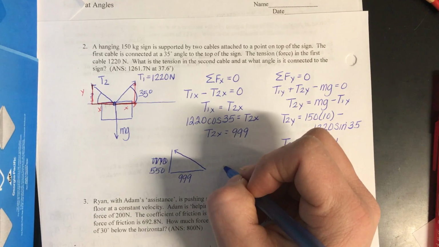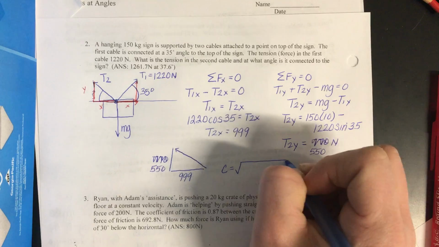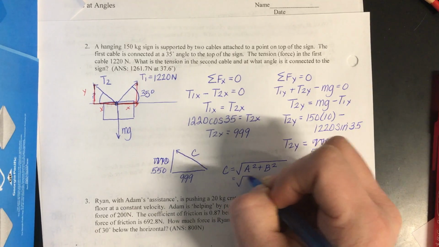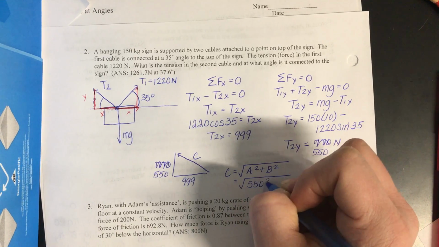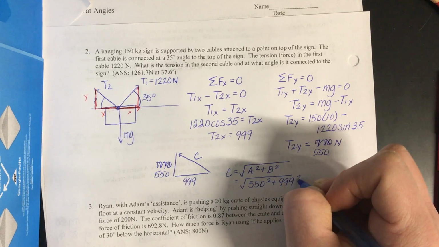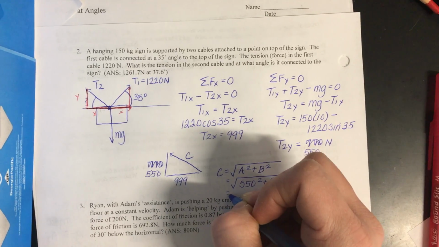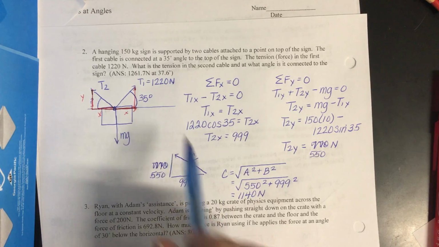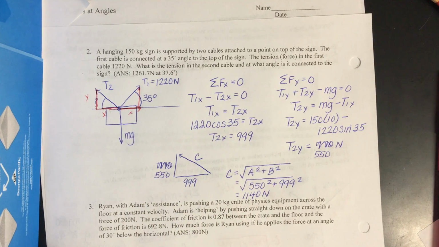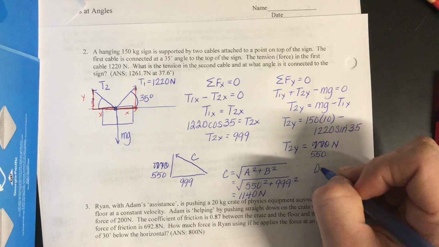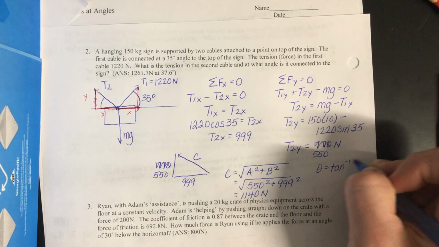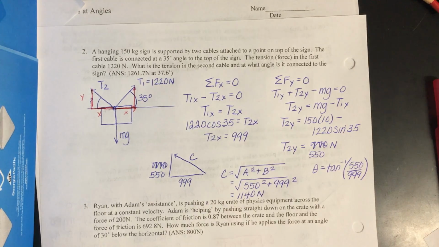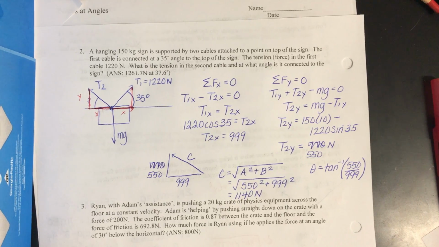So using Pythagorean theorem, we are going to find this hypotenuse using the two sides. And that gives us 1140. Now, if you use 9.8 for g, you will get the answer 1261. Okay? And then to find the angle, we're going to use tangent, remember, to solve for the angle. Now again, if you use 9.8, you'll get 37.6.